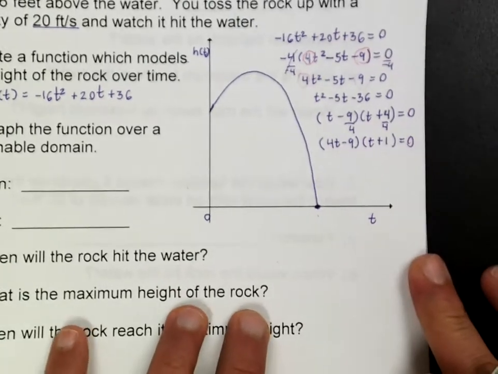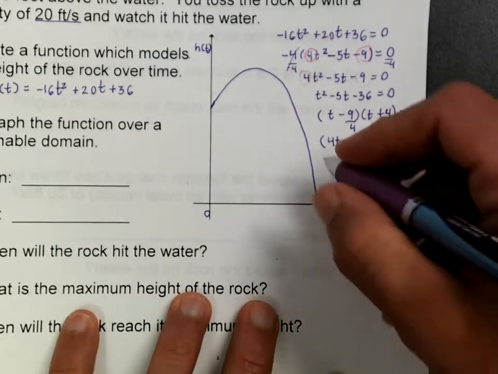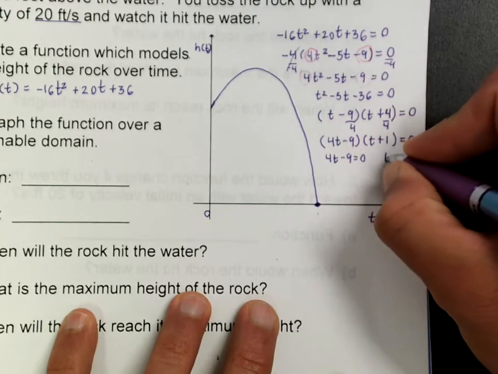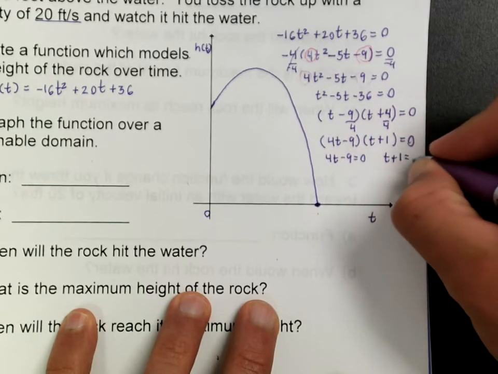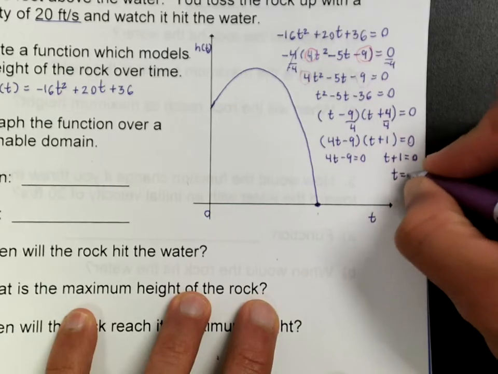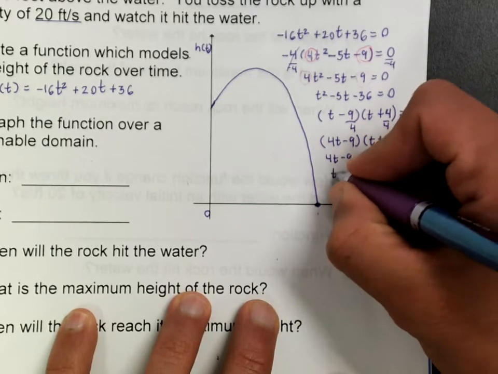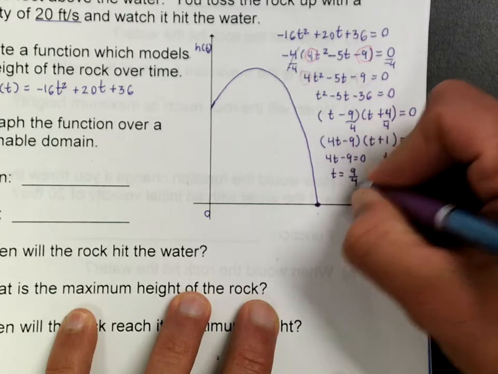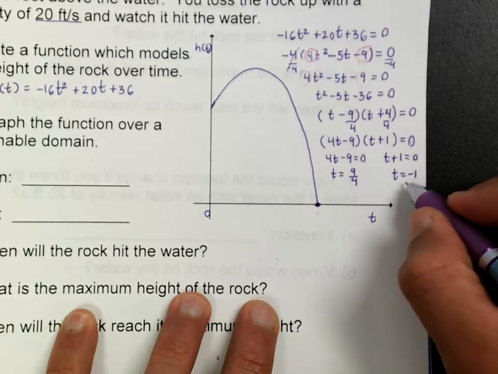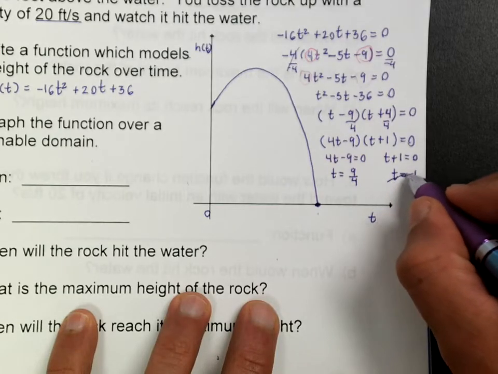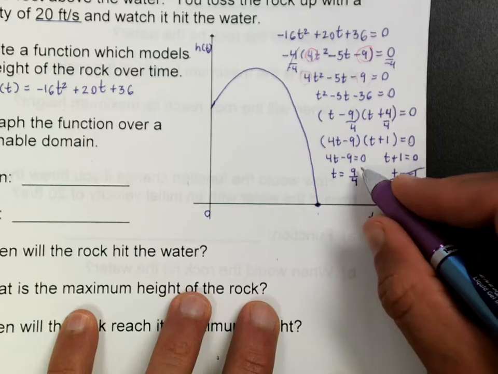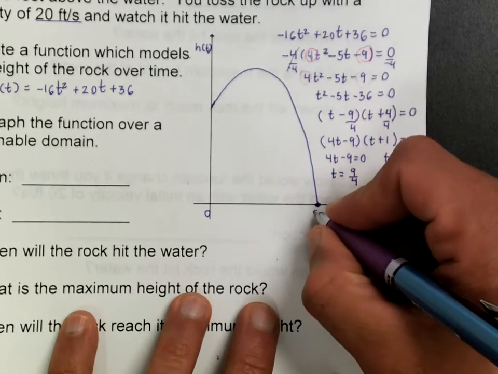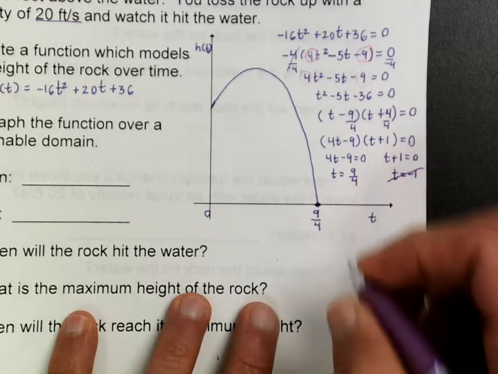Alright, so I have 2 different answers. If I set this equal to 0, that will give me t is equal to negative 1. This one's going to give me t, remember, I would add the 9 and divide by 4, so I have 9 over 4. Now t is equal to negative 1 is not a valid answer because I cannot have negative time. So that one's out. So in this case, I have 9 over 4. It will be the only time that I can get here.